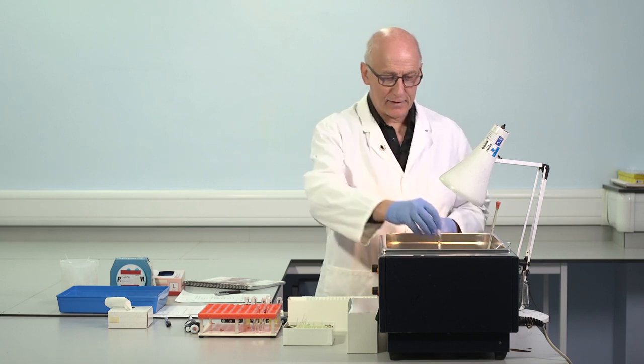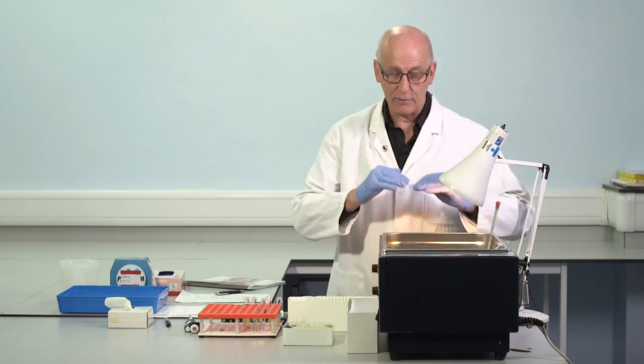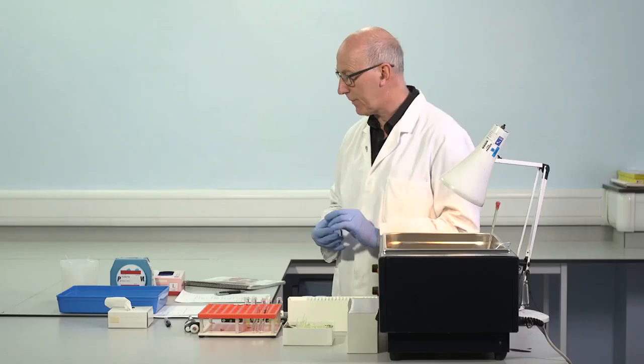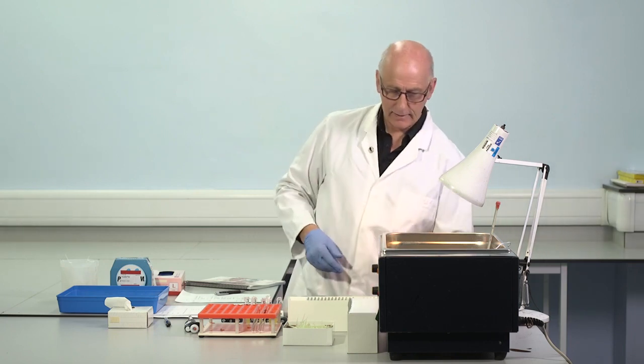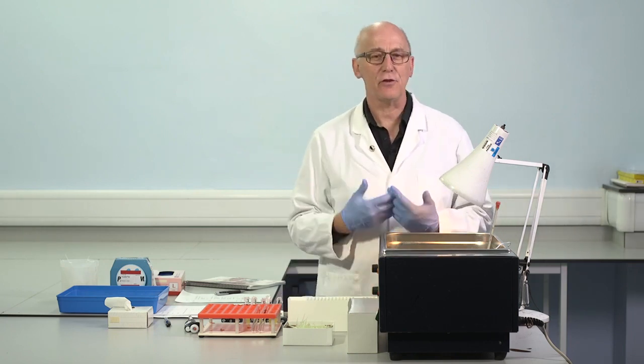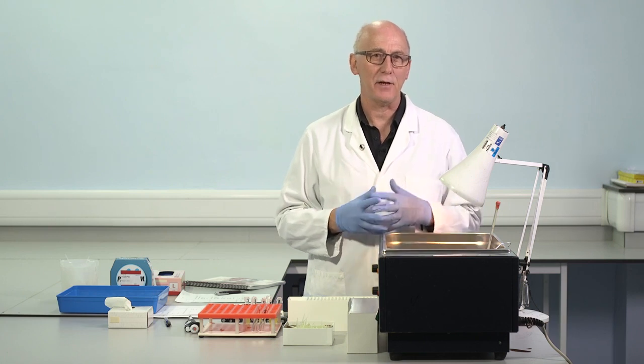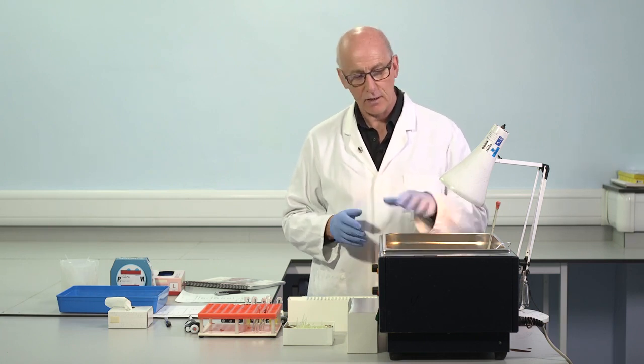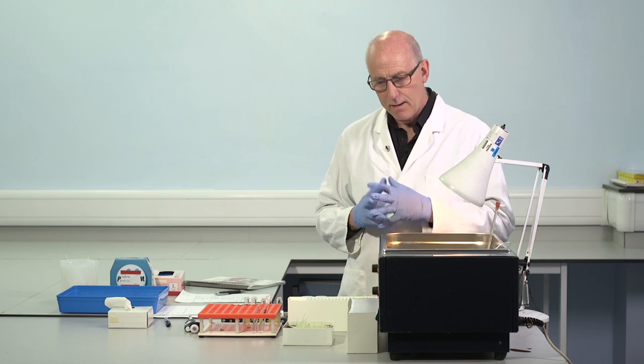So we need to leave this in at 37, so the level of water is above the level of fluid in the tube, fully immersed so that it will come up to temperature. We know that plastic is not quite so efficient for heat transfer as glass, so it will take a few minutes for this to reach 37 degrees. So we'll leave that to be warming.